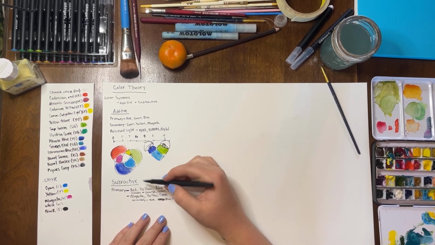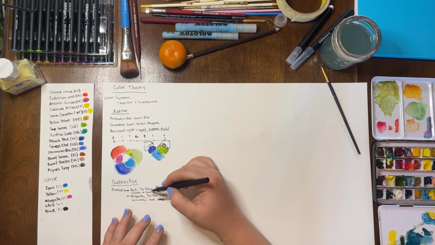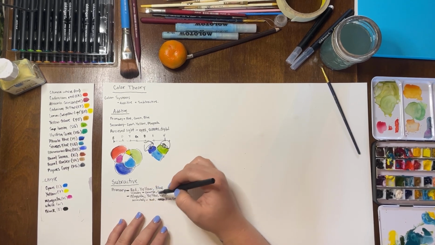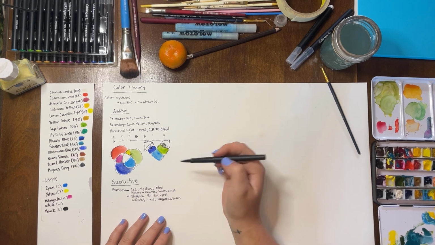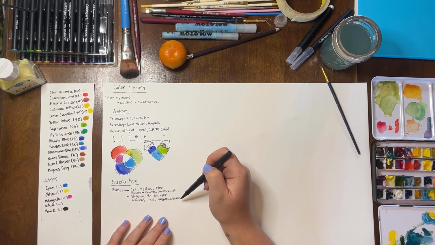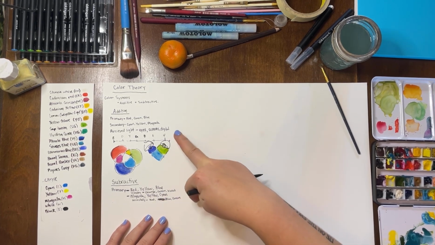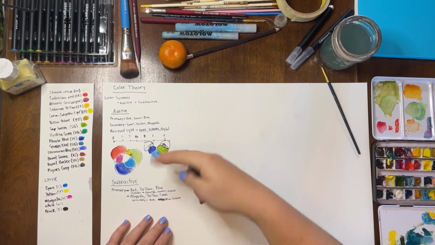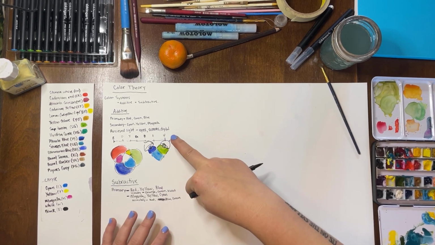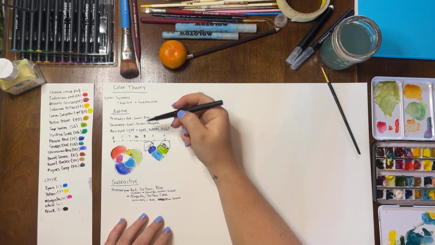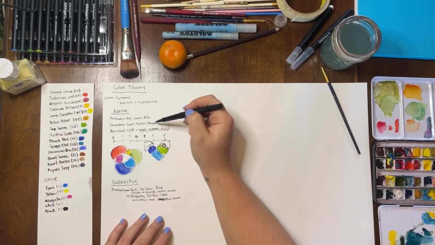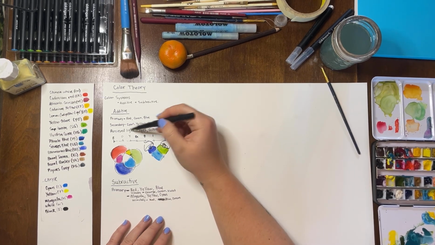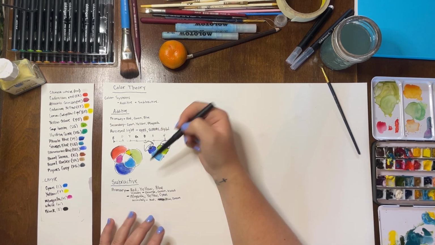Okay, so with the red, yellow, and blue, secondaries are going to be orange, green, and violet. With the magenta, cyan, and yellow, our secondaries are going to be red, blue, and green. And I want you to notice that the secondaries and primaries are opposite when we're talking about additive and subtractive. So what were our primaries in subtractive are the secondaries in additive, and vice versa.